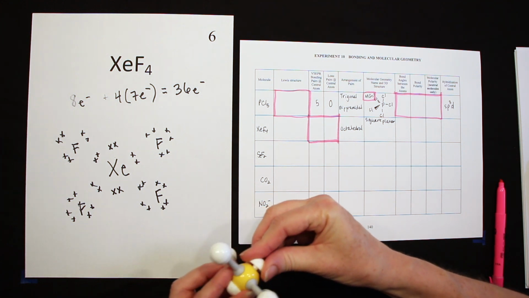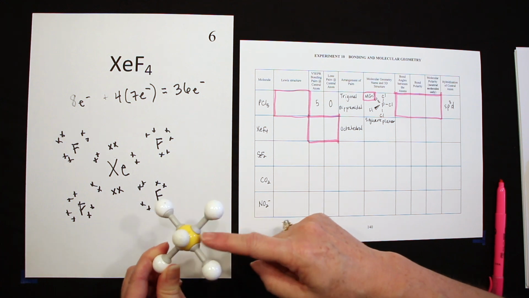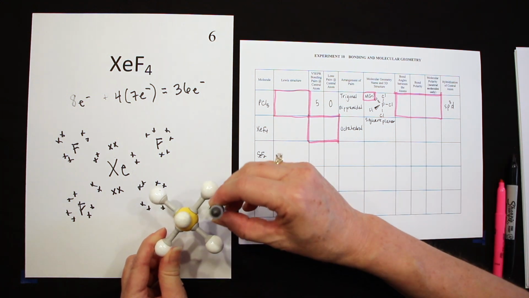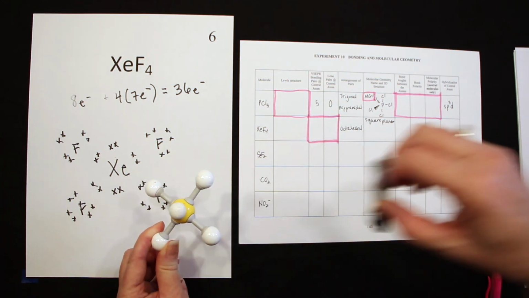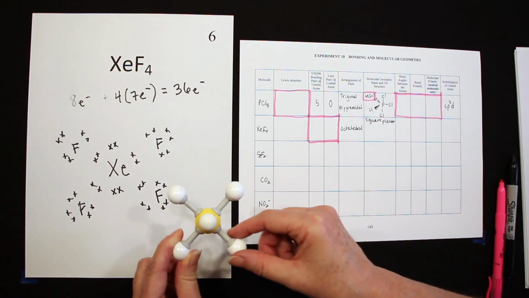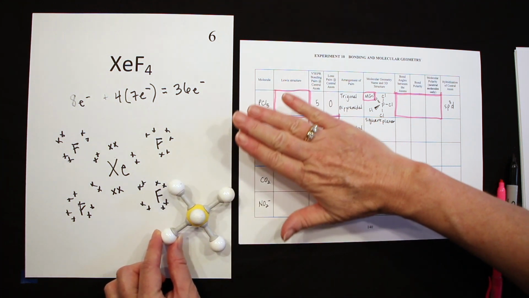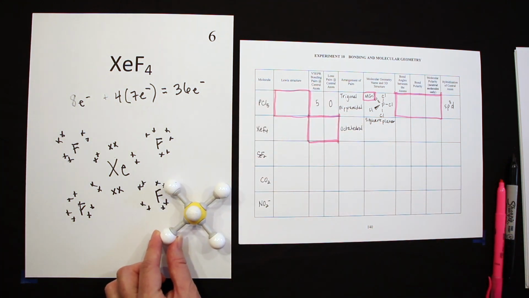Lone pairs like to go in the axial positions. Here's the axis, up and down, in the axial position of octahedral molecules. You can see that this makes a square and all the atoms are in one plane.